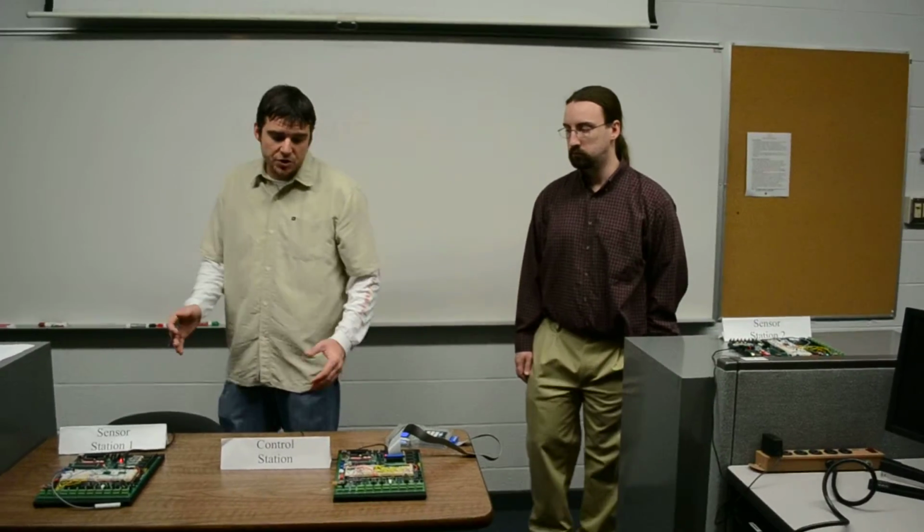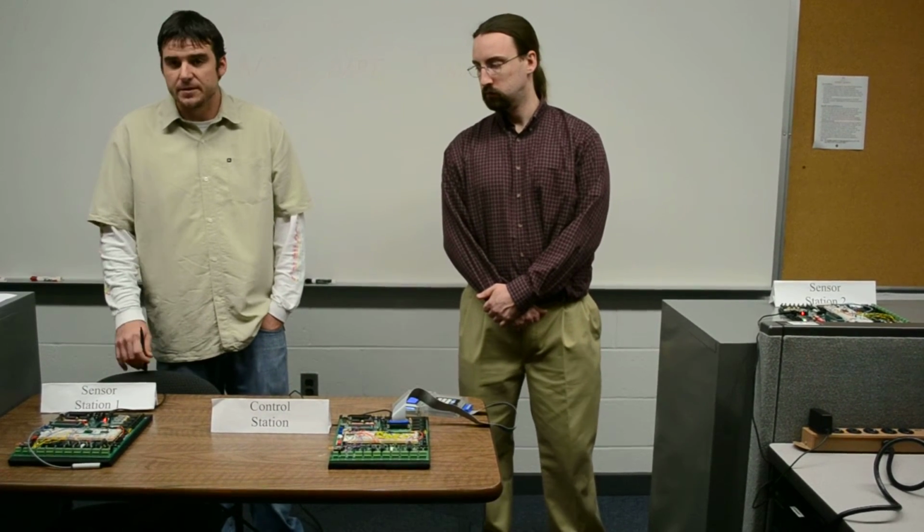So we have, as you can see, a network of 3 devices, and as Chuck mentioned before, we only have 2 slave stations right now, but we can have up to 240, because the first byte can't be 00. So it's a great network, and it was a great time working on this project.